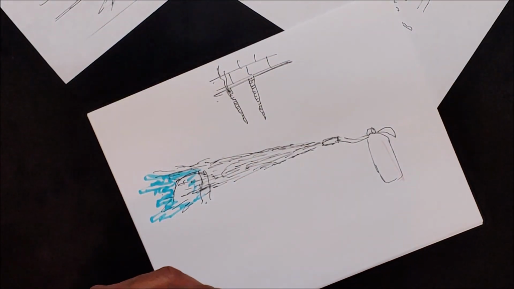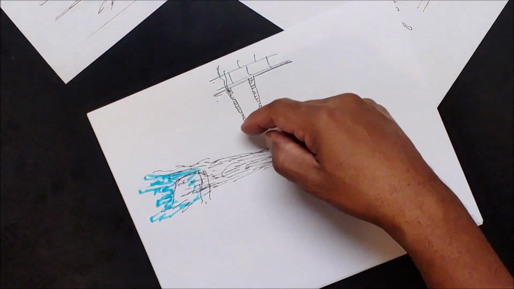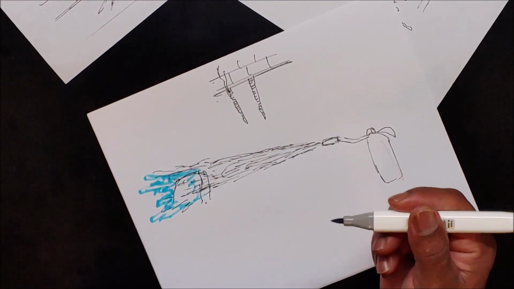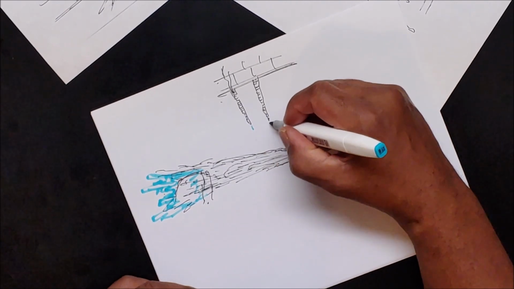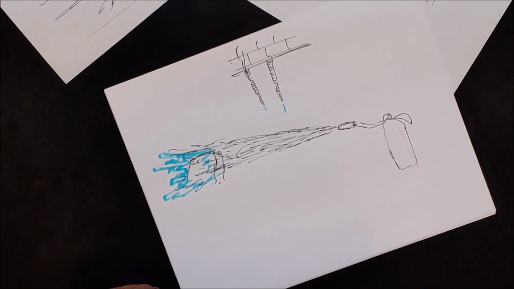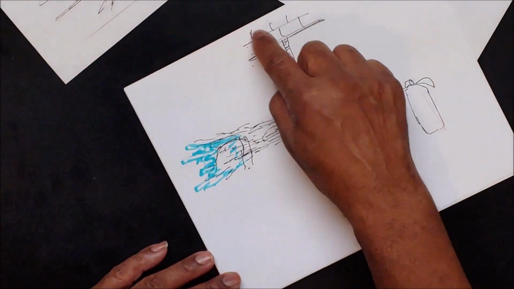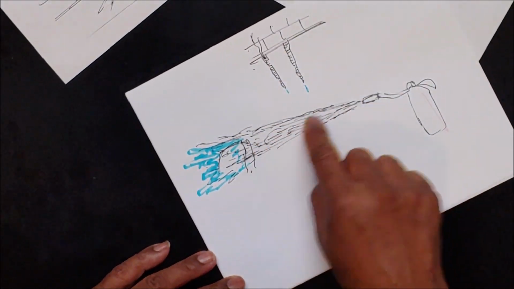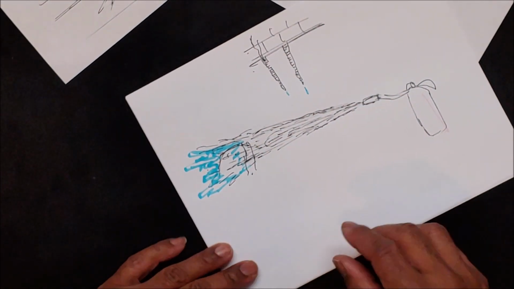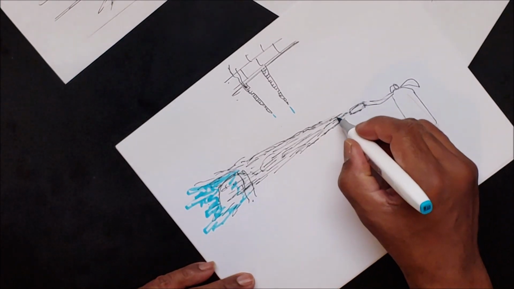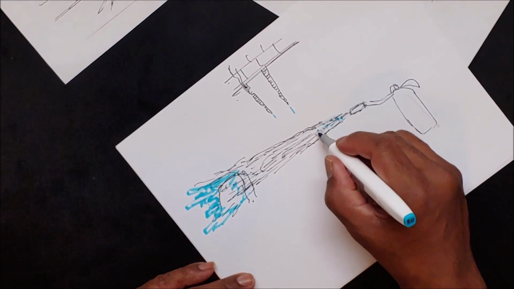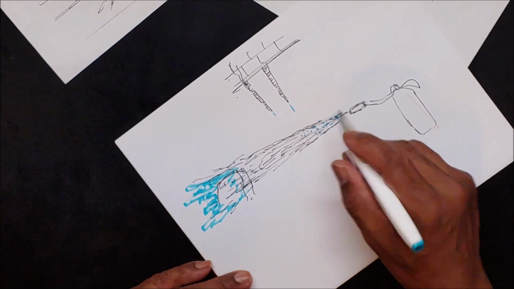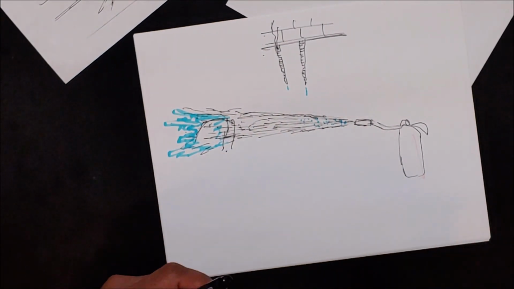Because this water constantly runs and it's freezing, it's going to do that. Then you have your little drop of water that may come off. So that's going to be the same thing with this, like in a fast motion. This spray of water particles is coming out and is hitting this thing to freeze it.